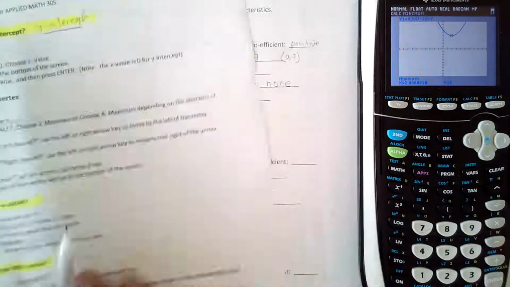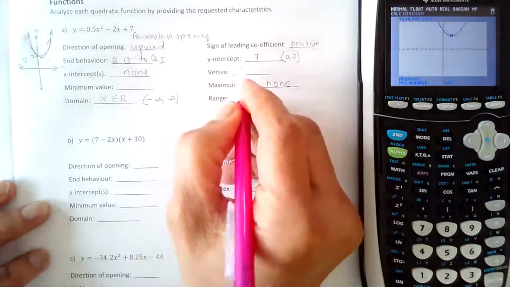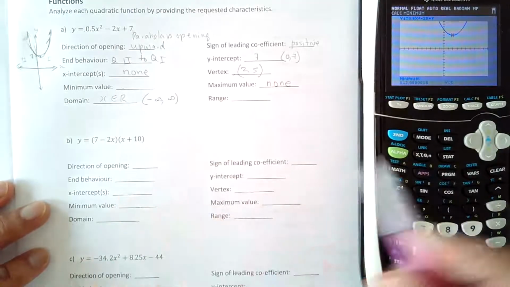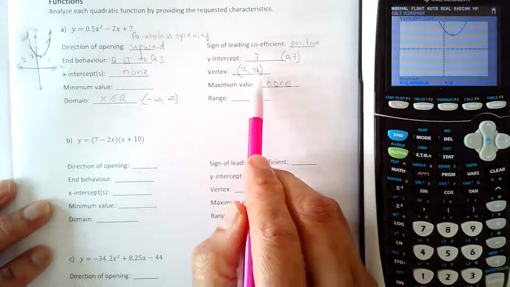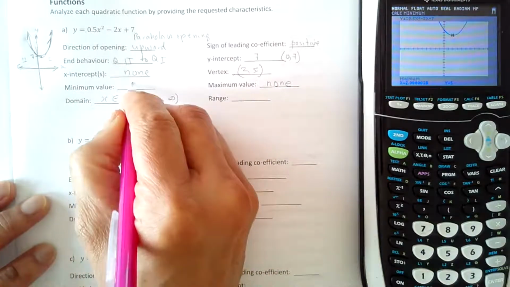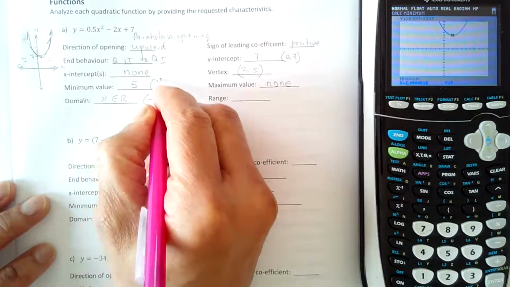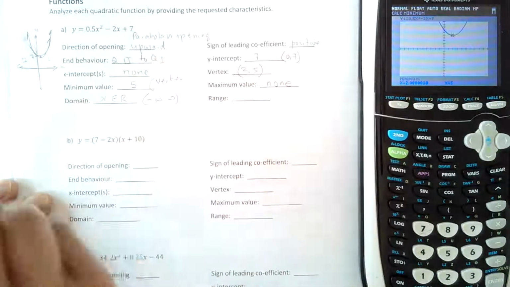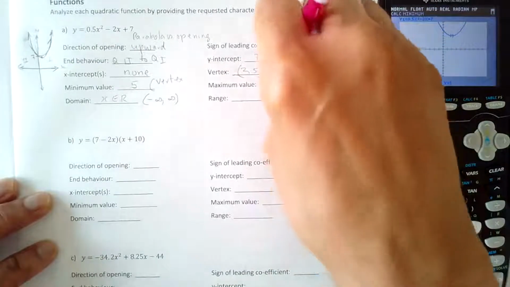X is 2, y is 5. The y value is your minimum value. I guess we can write here, your vertex is, oops, that's 2, 5.